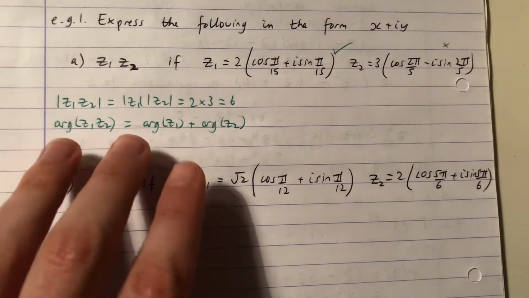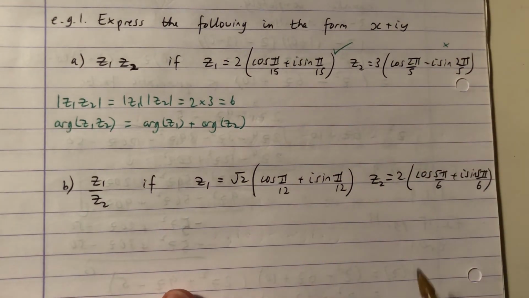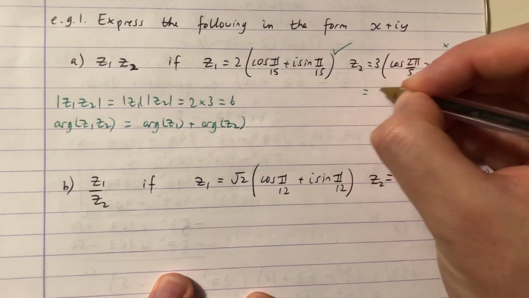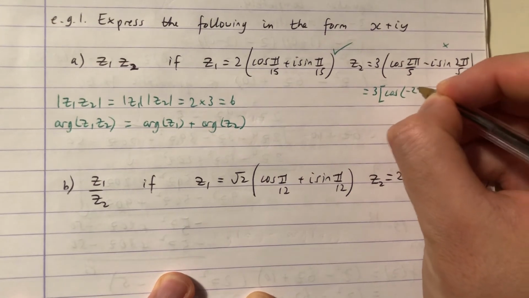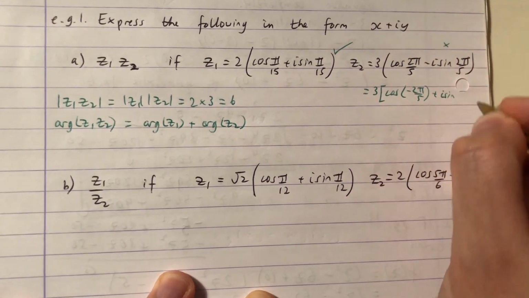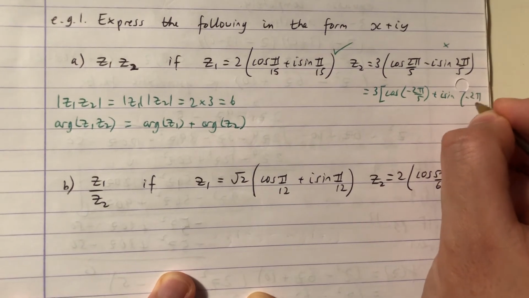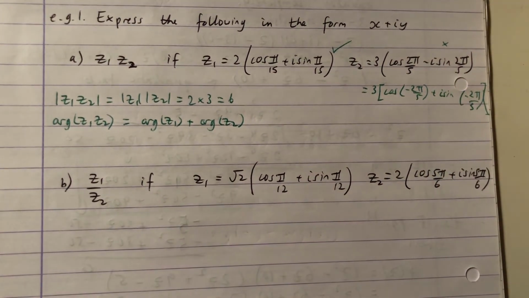So I can't use this shortcut until I've rewritten this in modulus argument form using the trick from above. So this is the same as 3 cos of minus 2 pi over 5 plus i sine of minus 2 pi over 5. That now is modulus argument form.